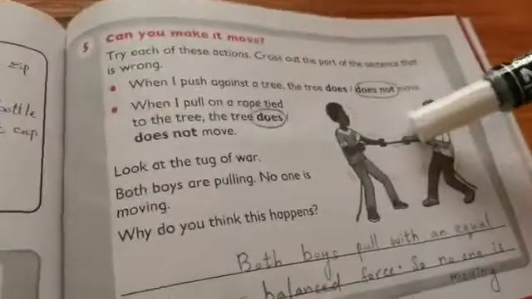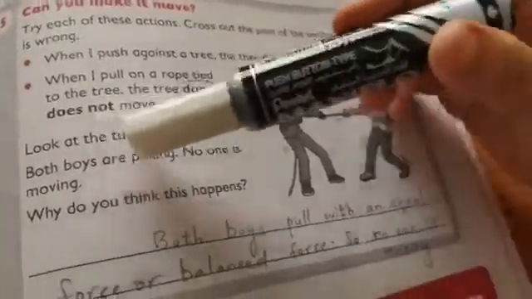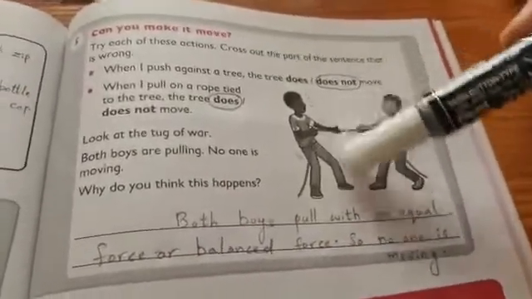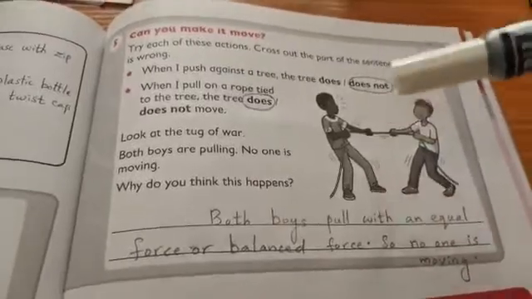If you are looking at your workbook, you can see the same. There is one question. See, the boys are pulling the rope. No one is moving this side or this side. Why? Both boys pull with an equal force. So here is a balanced force.